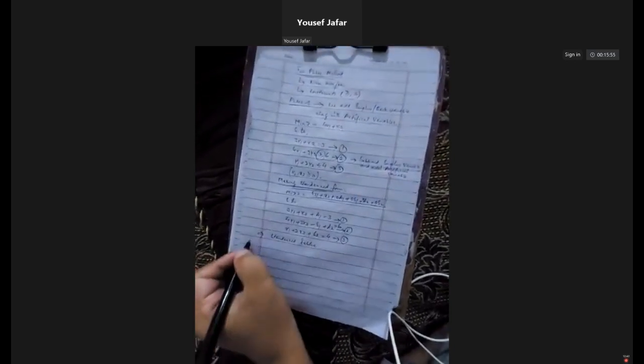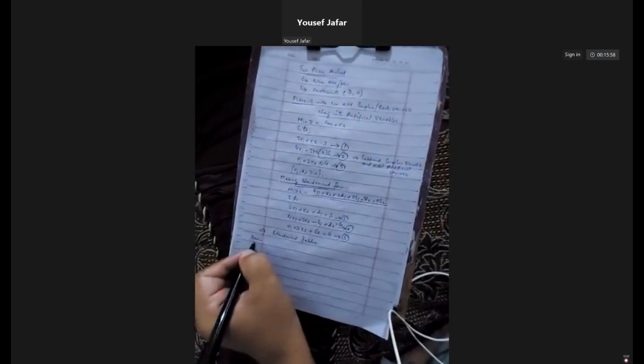Now we will make a table of it, and then we will do the first phase of the two-phase method. So let me make the standardized table of it. We also call it the simplex table. Here we will have the basic variables.